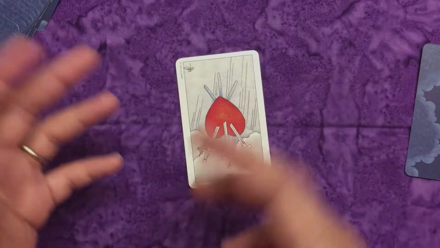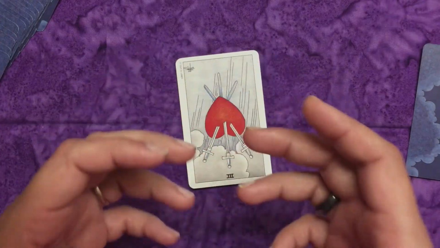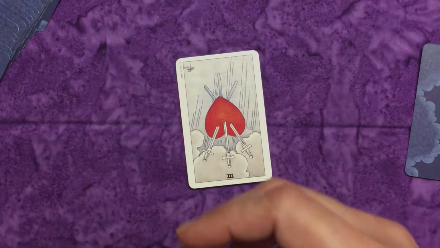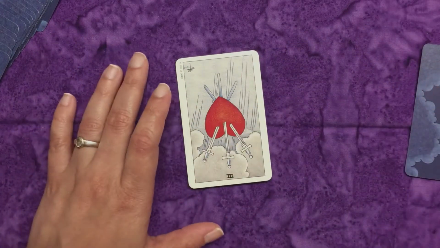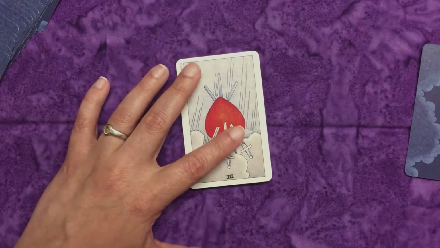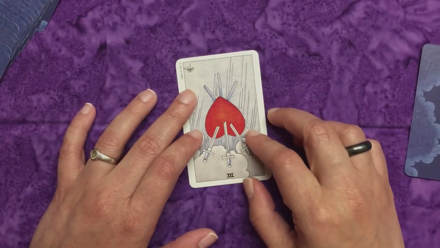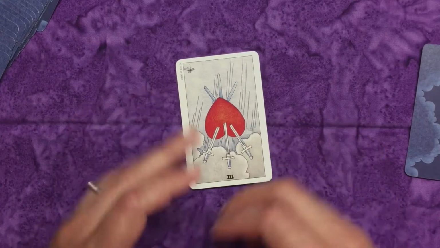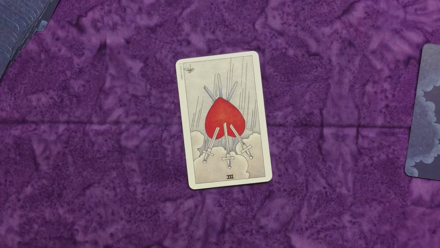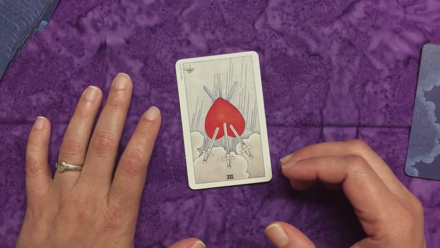So when you're doing this very specifically for a reading, what memory jumps out at you? What is the thing that is foremost in your mind when you look at this card? That is the emotion to go for, right? Or you may feel something in the pit of your stomach, or your heart will beat a little bit faster, or you'll feel, oh no.